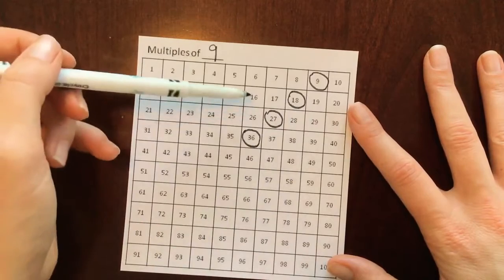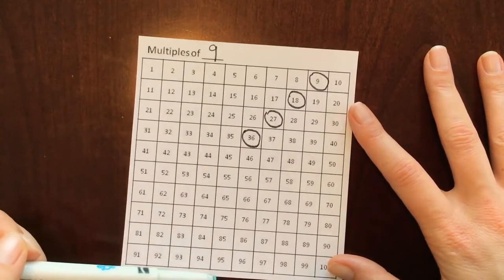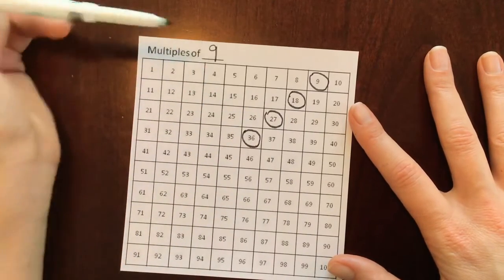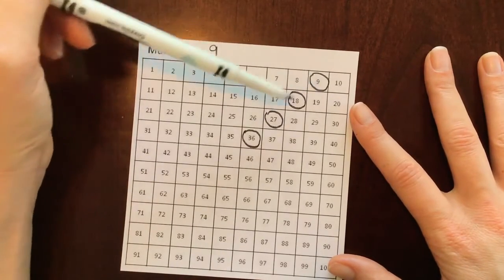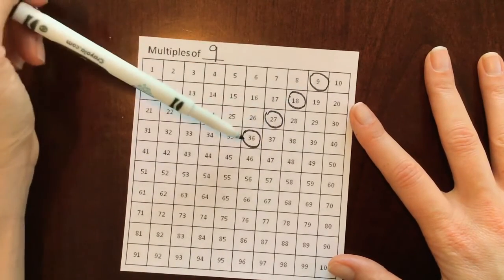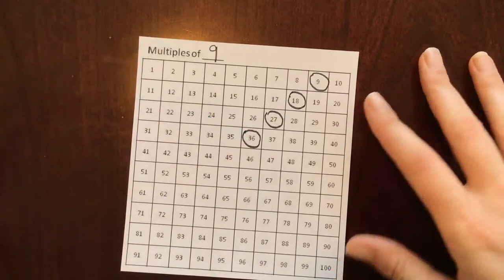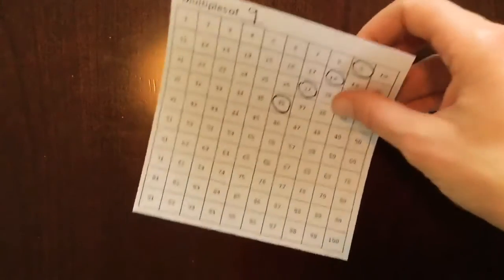Okay, so remember you're going to continue this by yourself and then go back and read the multiples that you have. Let's read what we have so far. 9, 18, 27, 36. And then you'll keep this with your other multiples pages. All right, that's it for now.